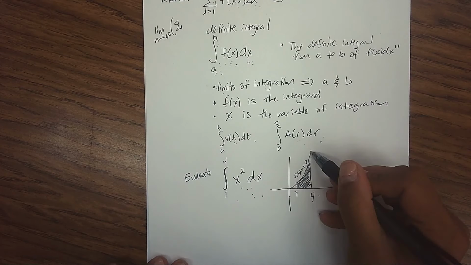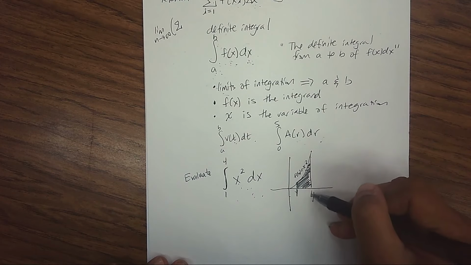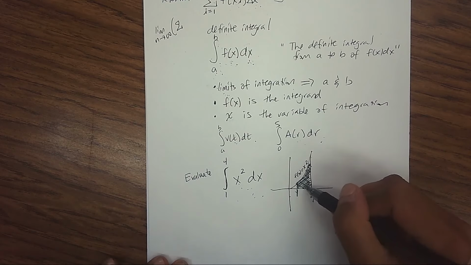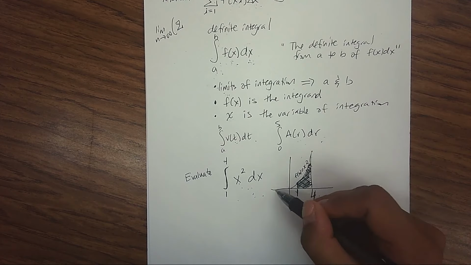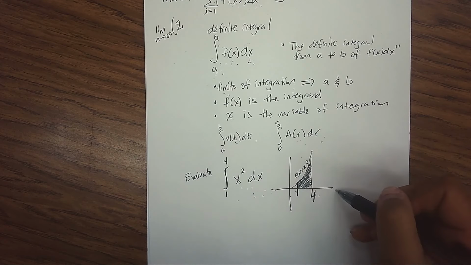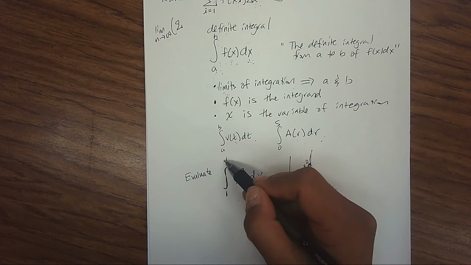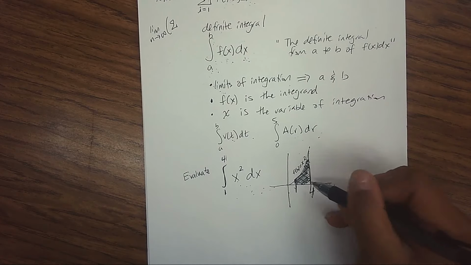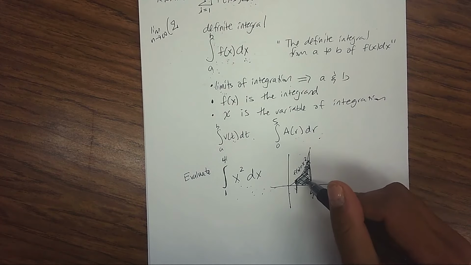You sketch x squared, you close off a region from 1 to 4, and they're looking for the area underneath the curve bounded by the x-axis. The x-axis, boys and girls, is always a boundary, and it starts at 1 and it goes to 4. So vertical line at 1, vertical line at 4. Now, how do you find the exact area?